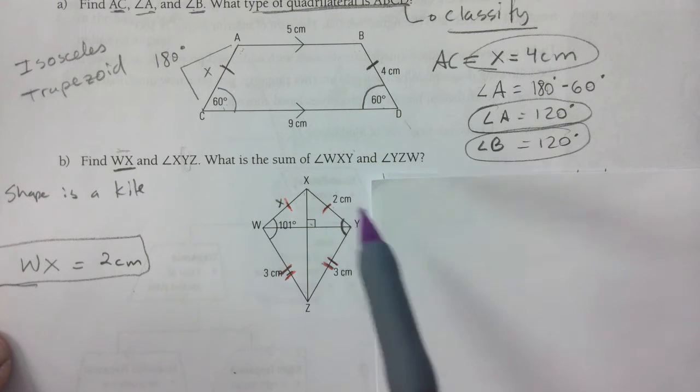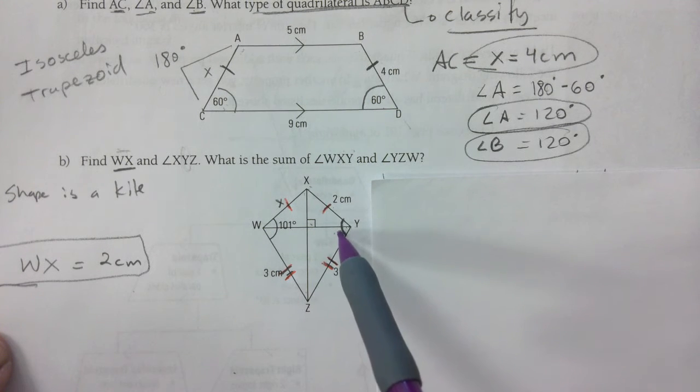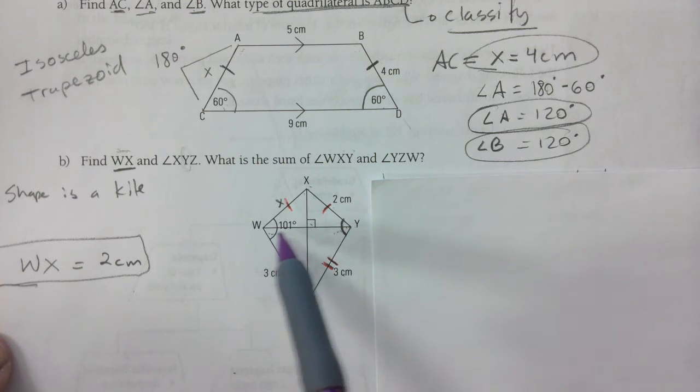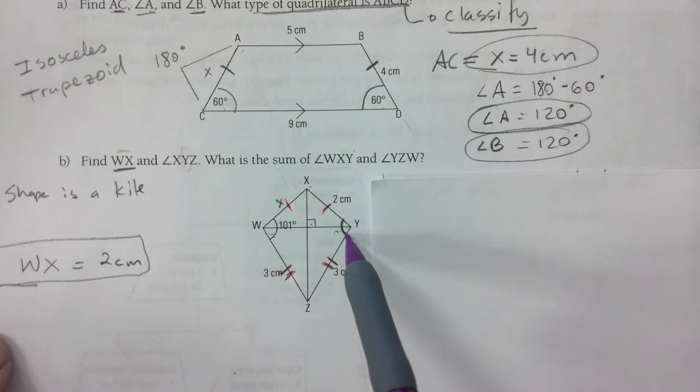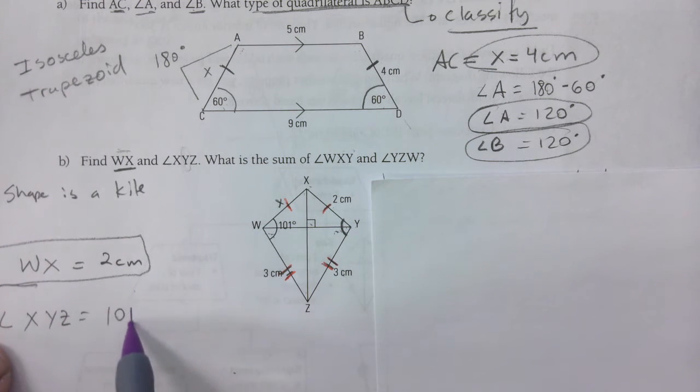And then XYZ is this angle right here, and actually in a kite, these are the only two angles that are going to be exactly the same. So angle XYZ is going to be 101 degrees. Done.